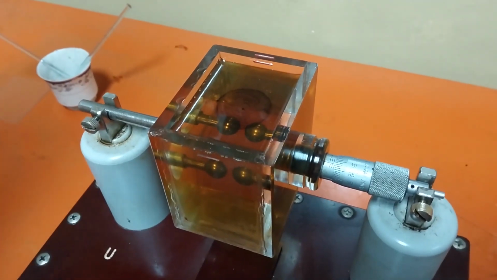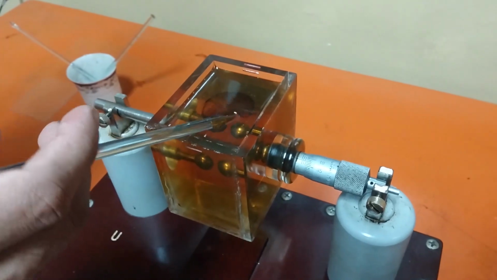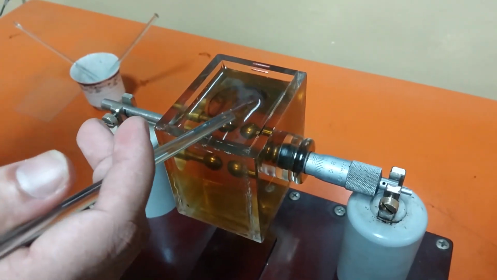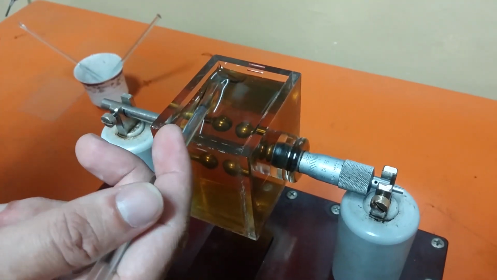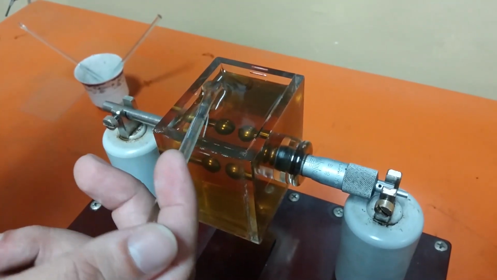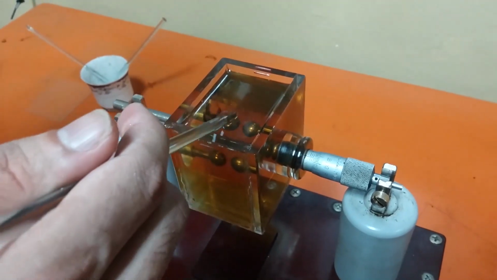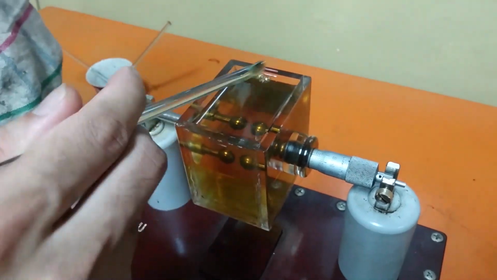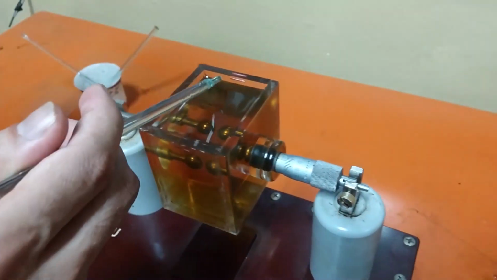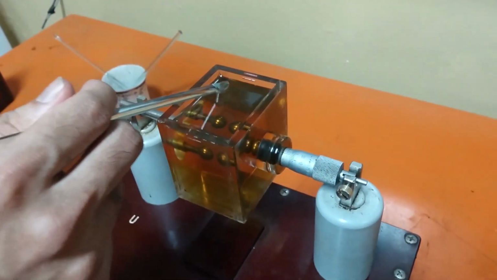Okay, as you have just seen previously in the explanation, by using the glass rod we can remove this. So this is the end of our practical session.